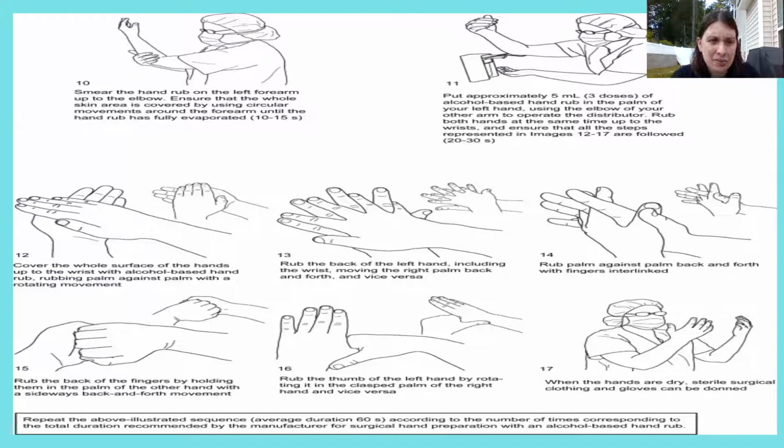So here is how you do some aseptic hand washing. You don't want to touch anything with your hands. It is hand-to-hand contact, and that's it. Your hands don't touch anything else.